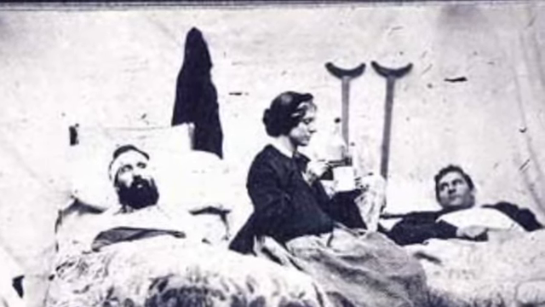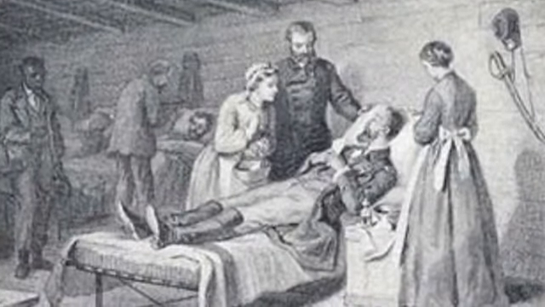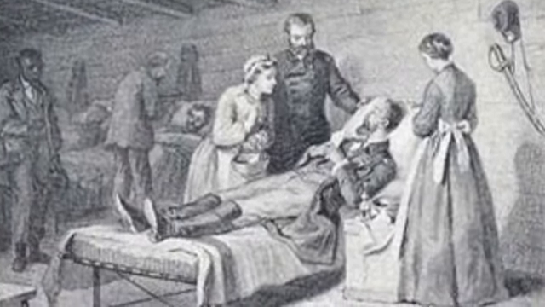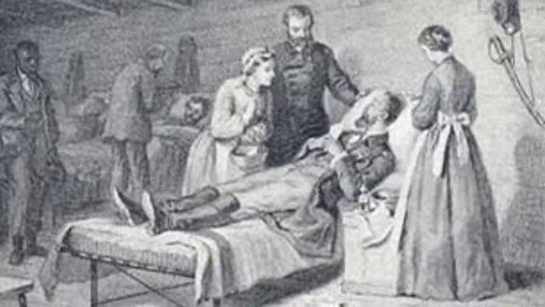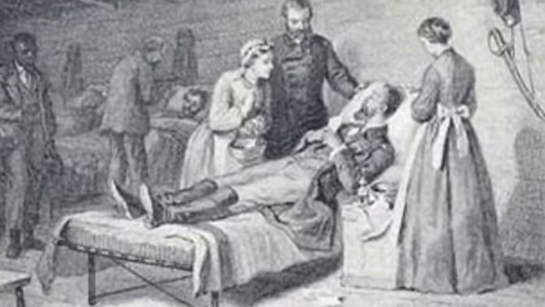Few women nurses performed surgery. Nurses did a lot of tasks to help soldiers. For soldiers, women nurses took on the roles of mothers, daughters, or sisters.